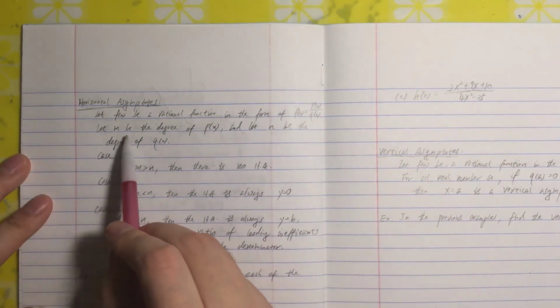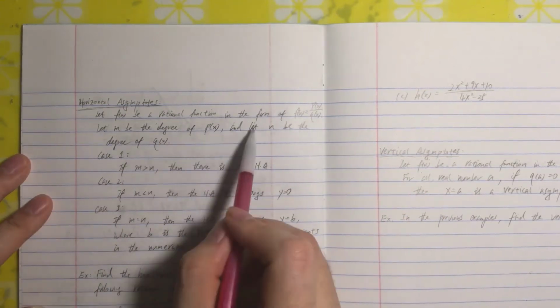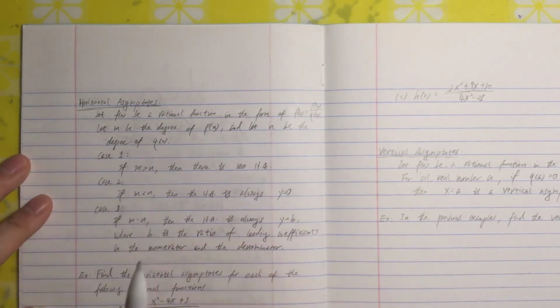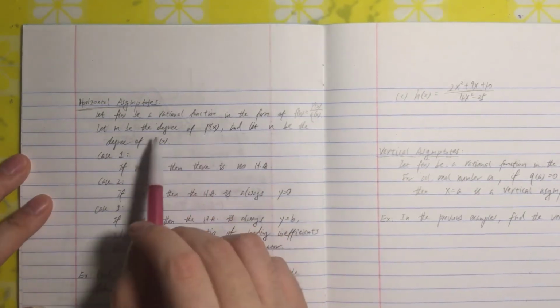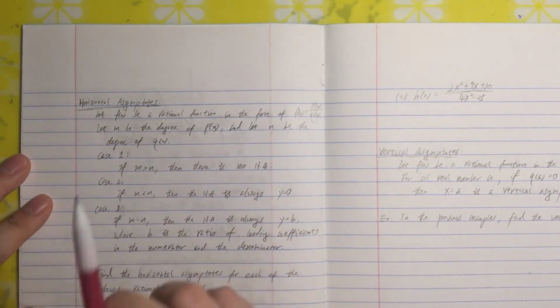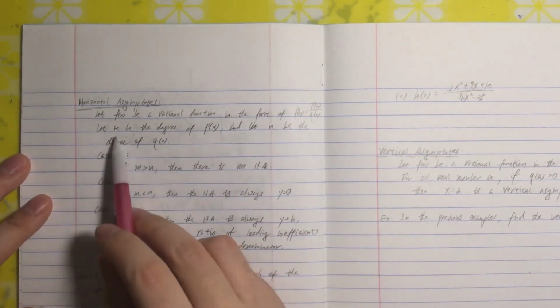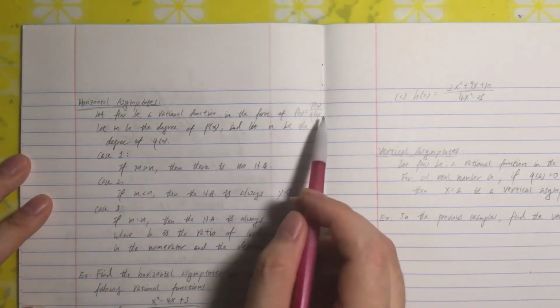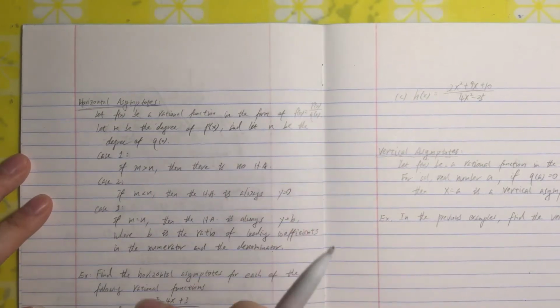Let m be the degree of p of x, and let n be the degree of q of x. Degree is the highest exponent in the polynomial. So let m be the degree of the numerator, and let n be the degree of the denominator. Now for horizontal asymptotes, there are three cases.